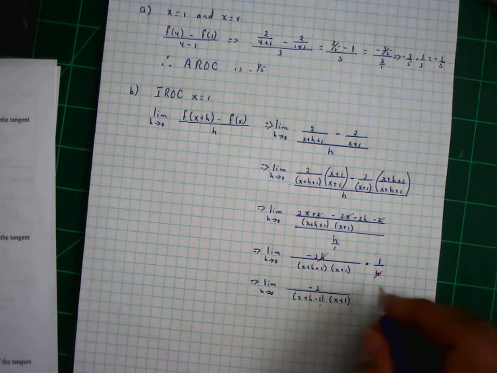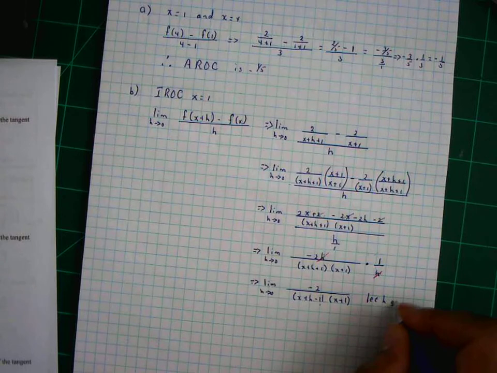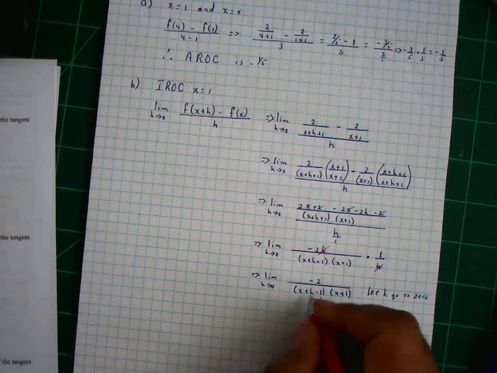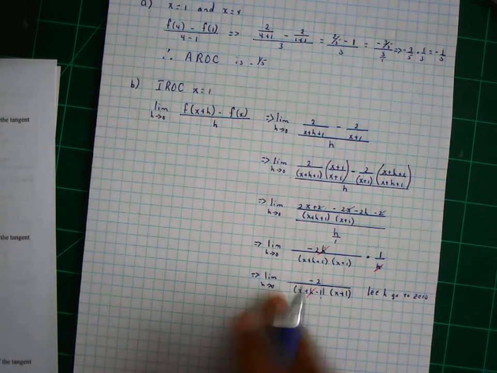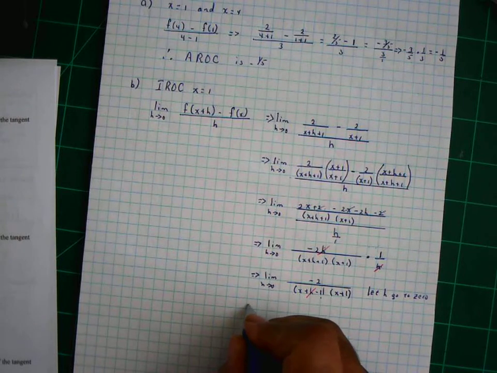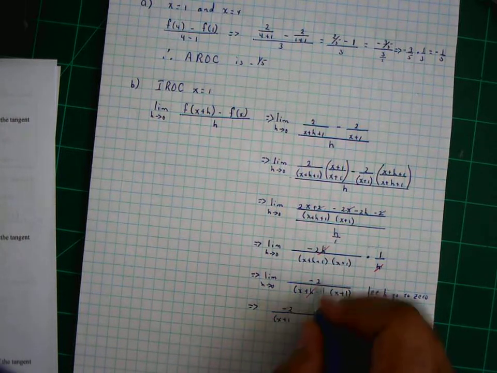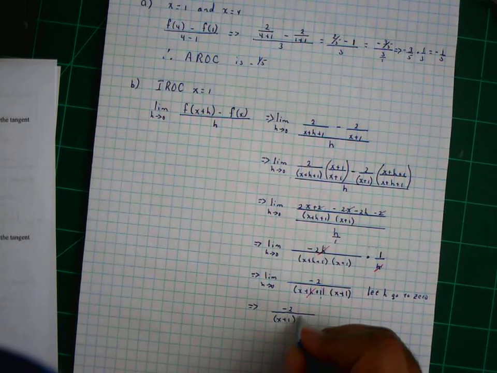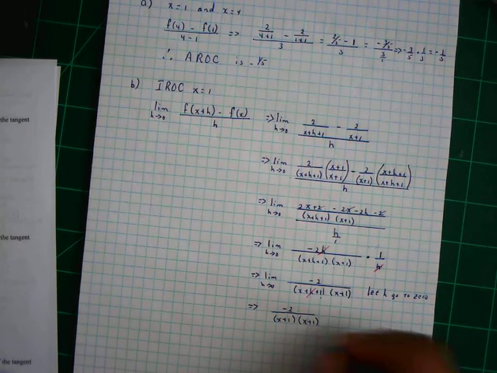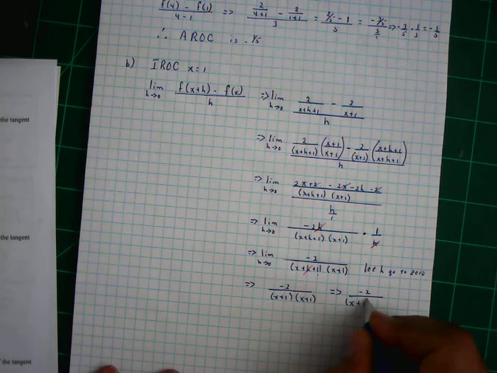And now I'm going to let h go to 0. Now when I do that, this disappears. I no longer need this limit sign because there's no h left in there. Now I have negative 2 over x plus 1 times x plus 1, and I can write this as negative 2 over x plus 1 squared.